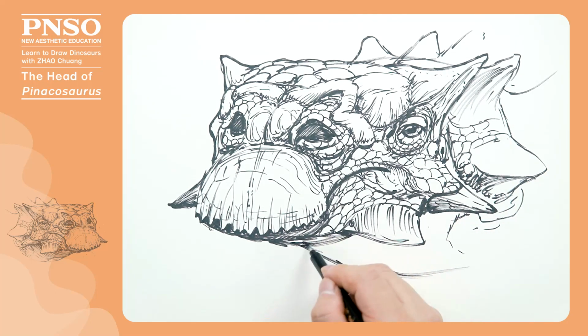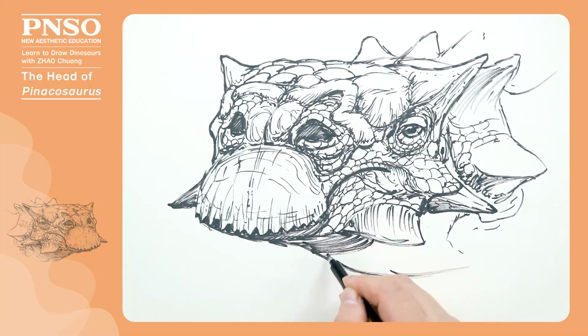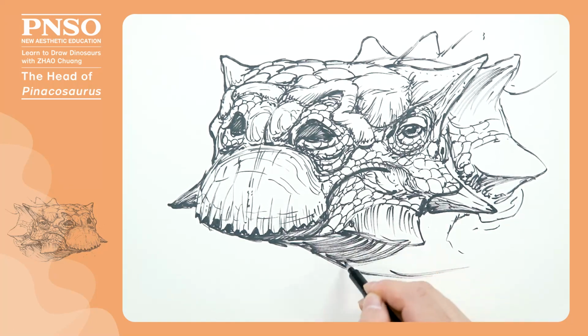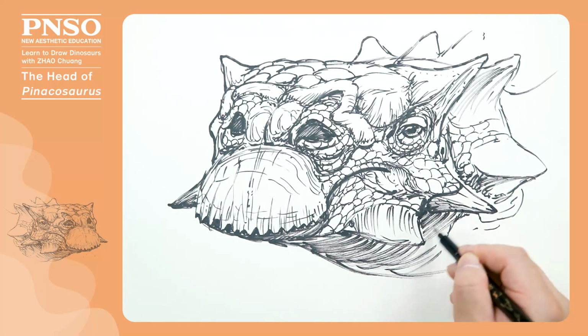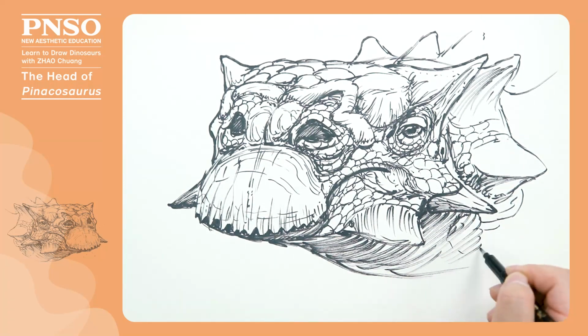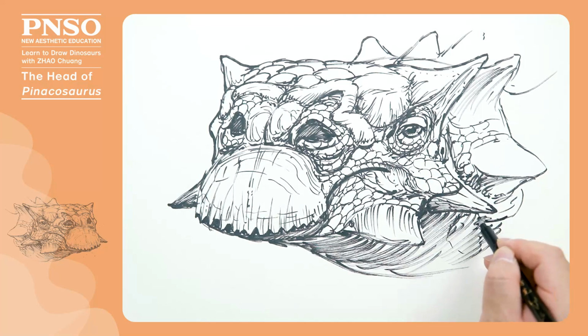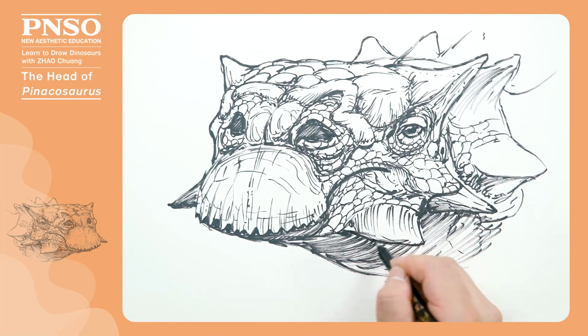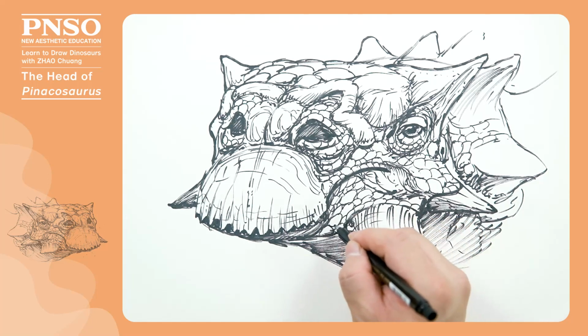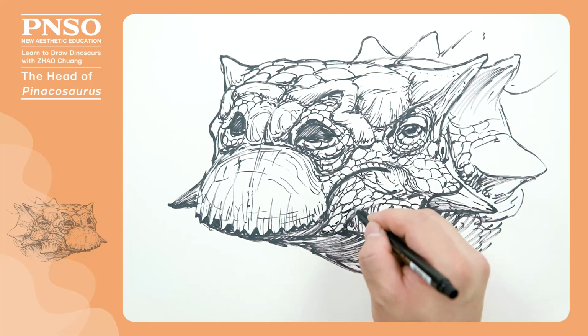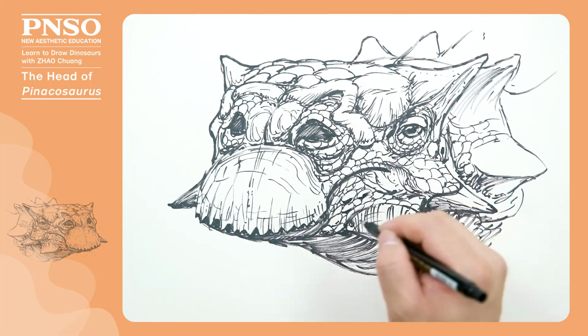Lastly, we must draw some shadows below the neck, so that its head looks more three-dimensional. Let's appropriately add some details to make some plates more three-dimensional. Then, strengthen the folds.